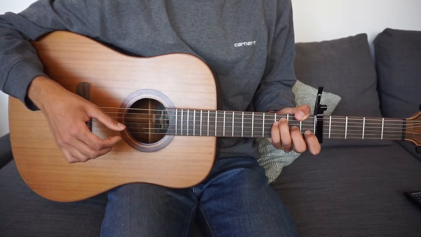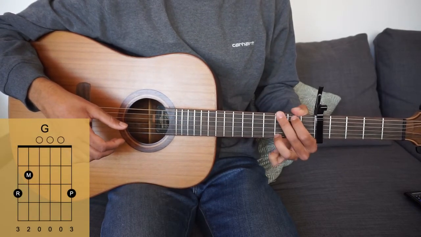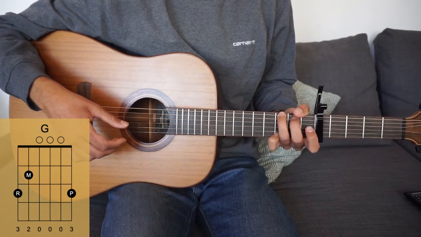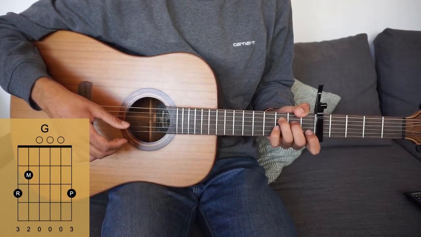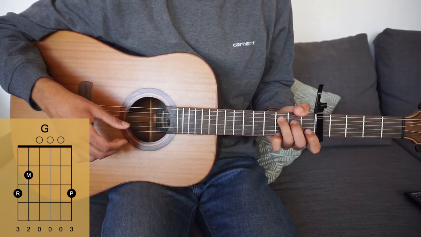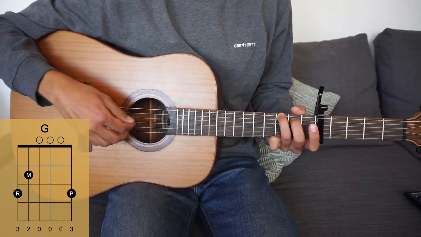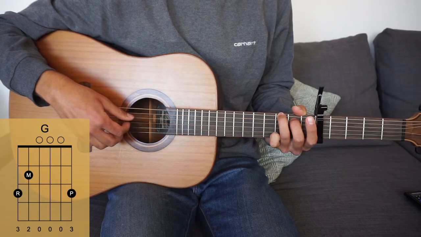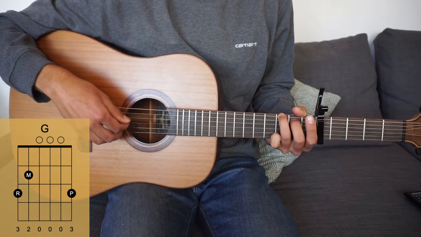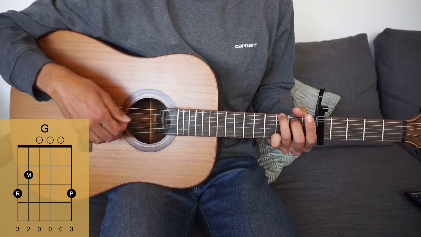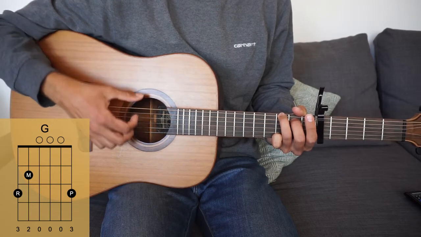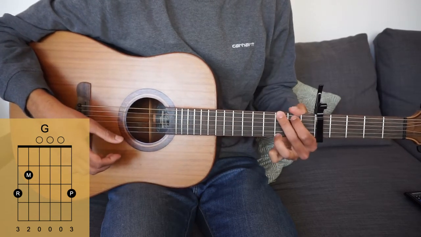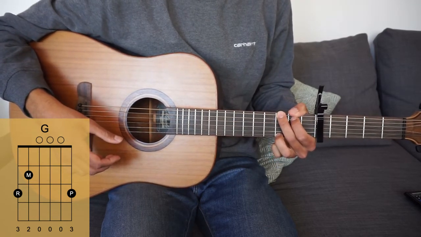And last but not least, we need a G chord. You probably know it in this finger shape, but I prefer playing it in this finger shape because it's a shorter way and therefore easier to switch from the other chord shapes to this G. So I put my ring finger on the 3rd fret of the low E string, 2nd fret on the A string, open D, G and B string, and then pinky 3rd fret on the high E string, but of course you can play it in this finger shape if you like.